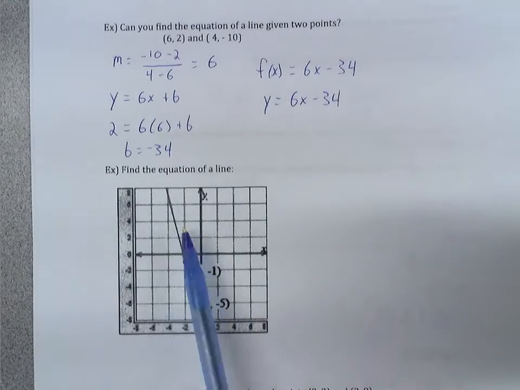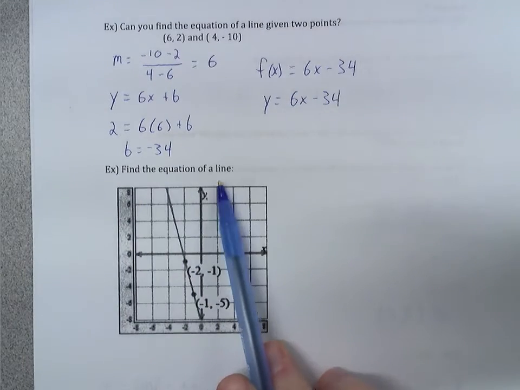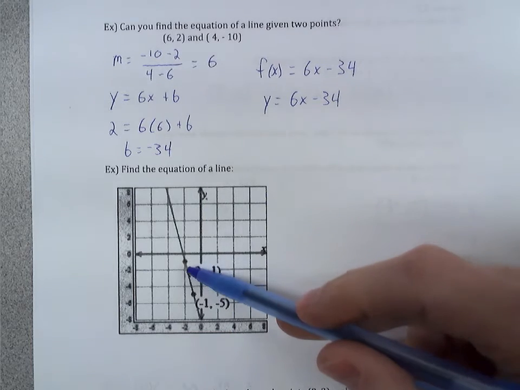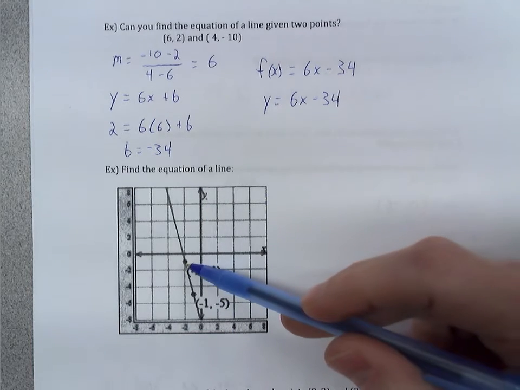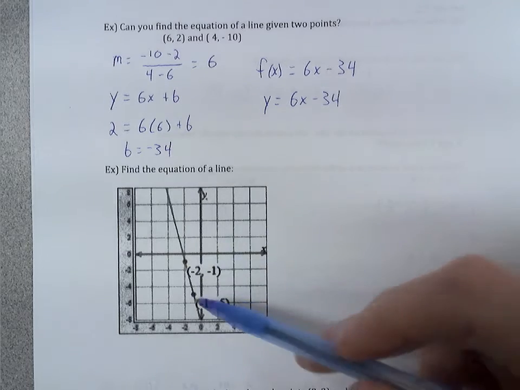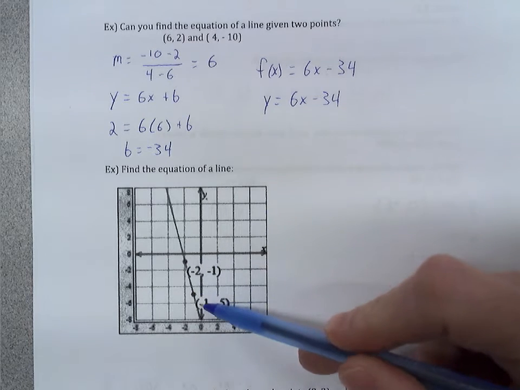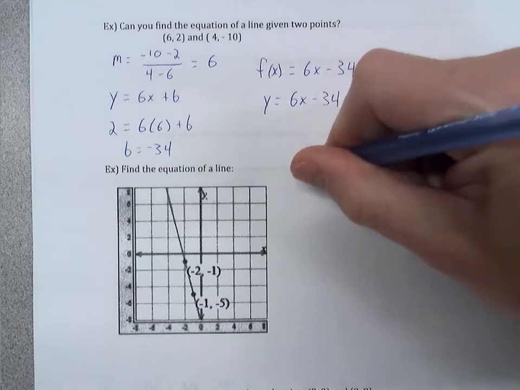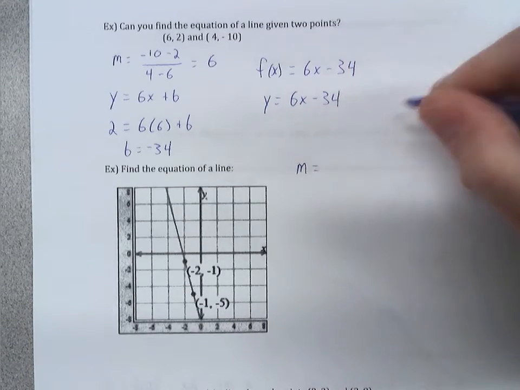All right. Next, find the equation of a line. So once again, we have a line. We've plotted a couple of these points. We can see the first point is negative 2, negative 1. The second point is negative 1, negative 5. So again, we can use these points to find the slope.